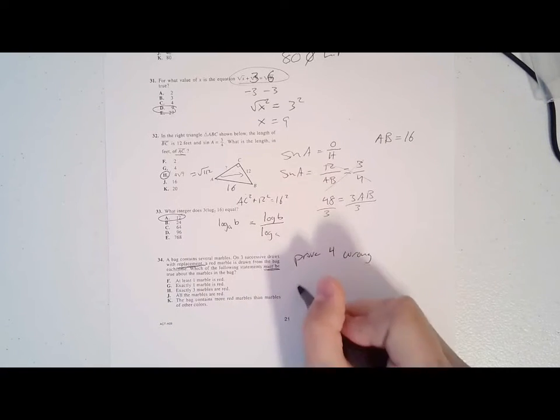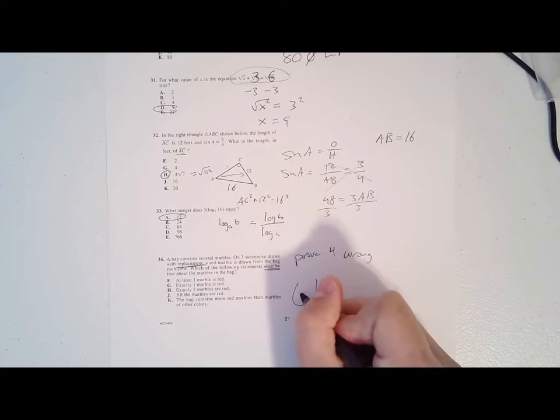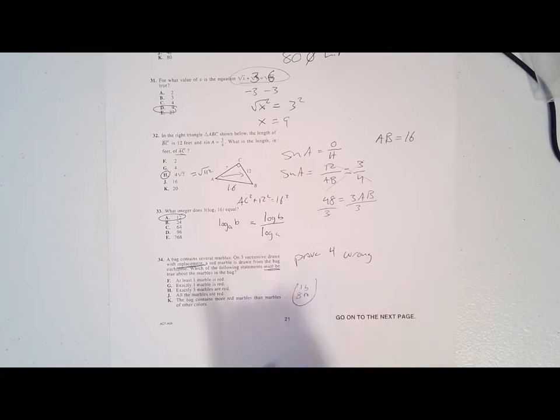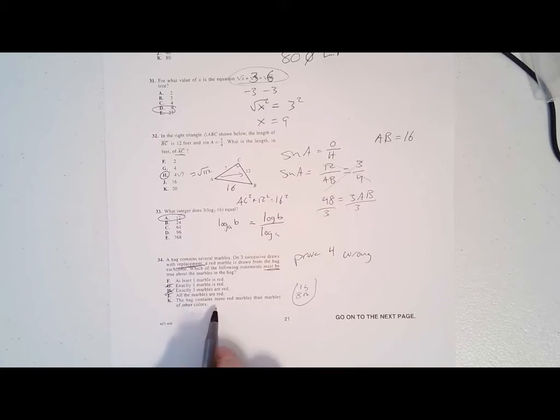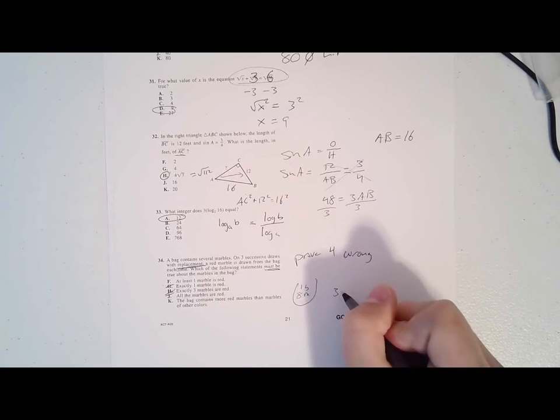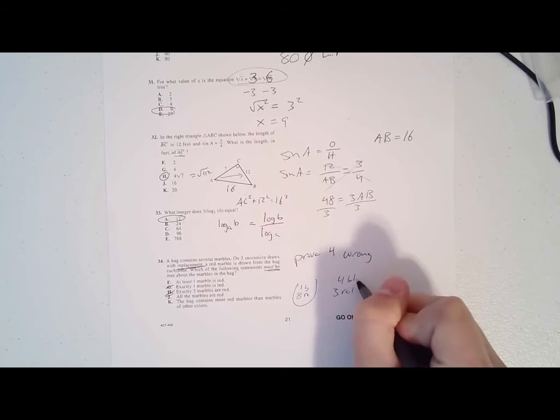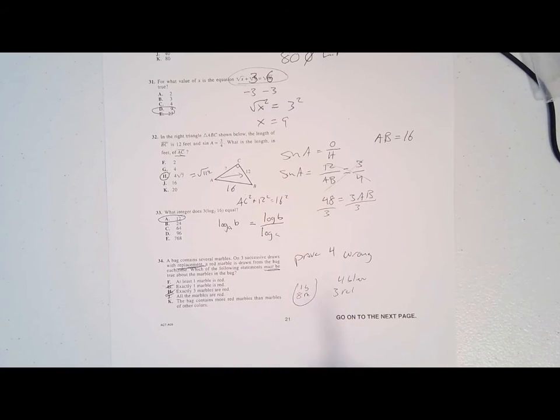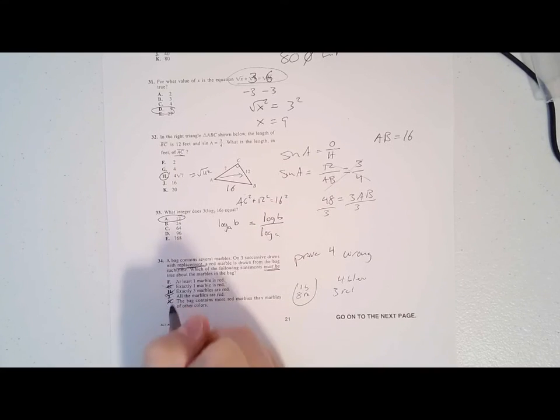Well, what if instead the bag had 8 red and 1 blue? Is that possible? Yeah, and that would make sense to pull 3 reds in a row. So we can prove that wrong. Exactly 3 marbles are red. We just proved it wrong again. All the marbles red? No, we said we can have 1 blue in there and it would still be possible to pick out 3 red in a row. The bag contains more red than other colors? Maybe. Or maybe it was 3 red and 4 blue, and the person just got lucky, or unlucky as the case may be, and happened to pick the 3 red in a row, which means the only one that we know is true is F.